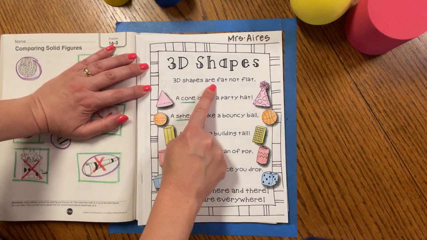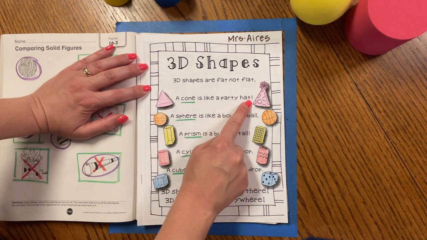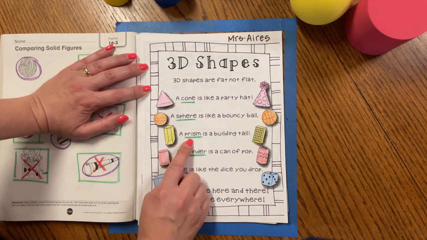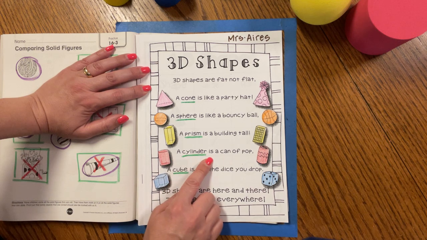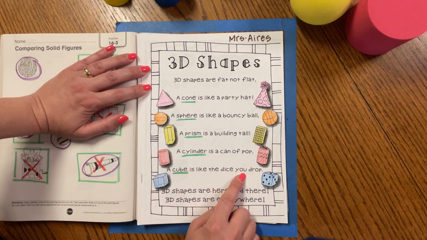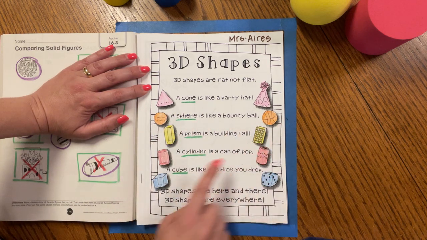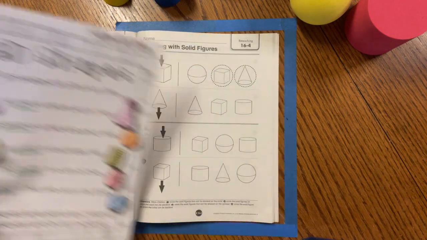3D shapes are fat, not flat. A cone is like a party hat. A sphere is like a bouncy ball. A prism is a building tall. A cylinder is a can of pop. A cube is like the dice you drop. 3D shapes are here and there. 3D shapes are everywhere.